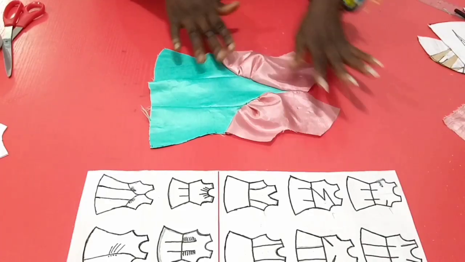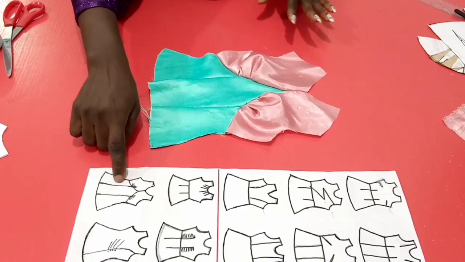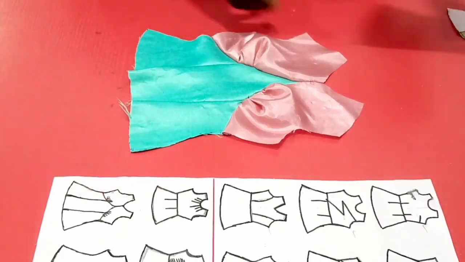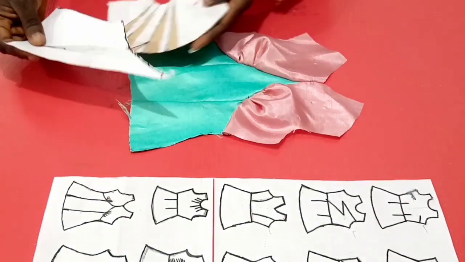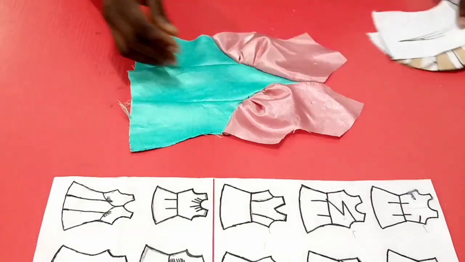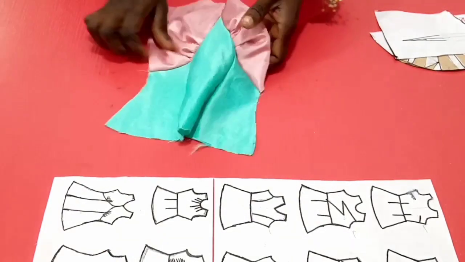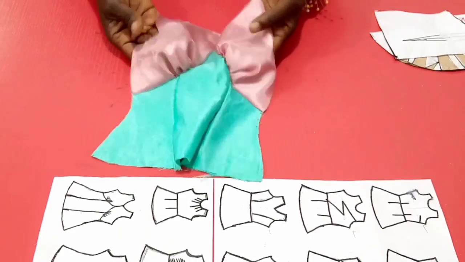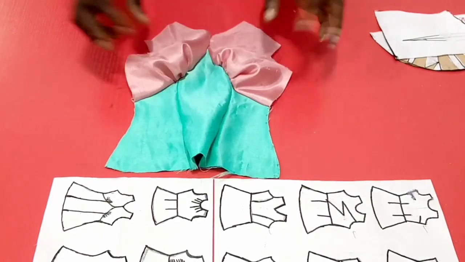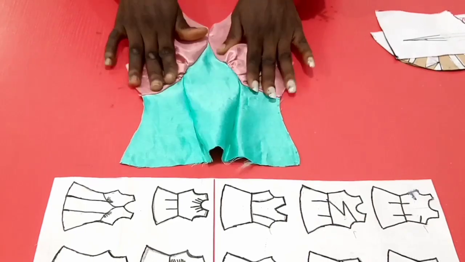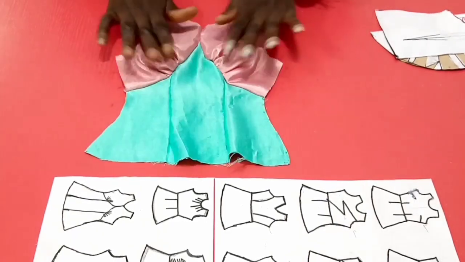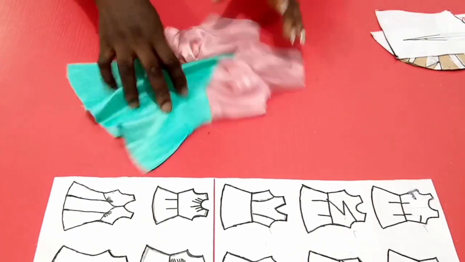So here is now the final outcome for this particular design, and here are the patterns that produce the design. And you can see that the bust region is popping up, the apex region is popping up, it is not flat, and that's the beauty of pattern drafting.